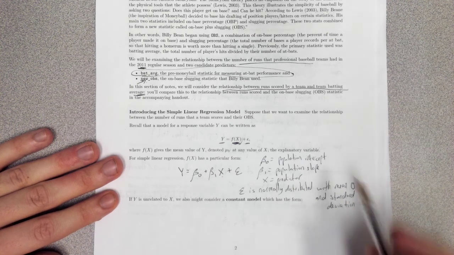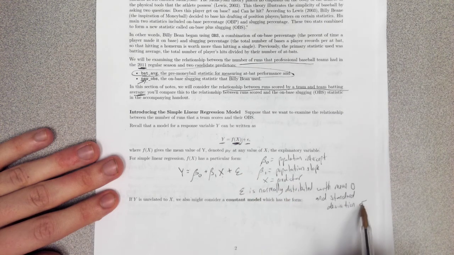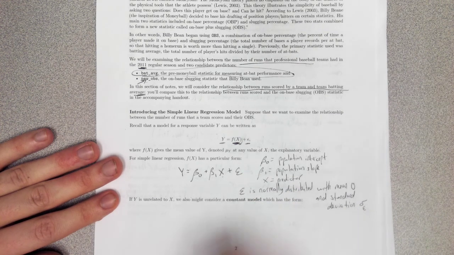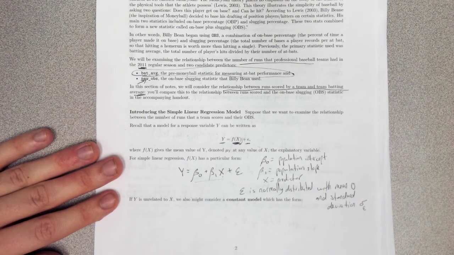Okay, so for now, we're mostly going to ignore this epsilon error term. We'll talk about it still in this note packet, but in the next section we'll talk more about the errors, and then we'll talk about the assumptions on those errors. But for now, we're really going to focus on the slope and intercept part.